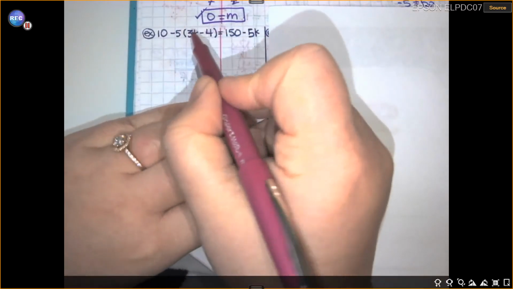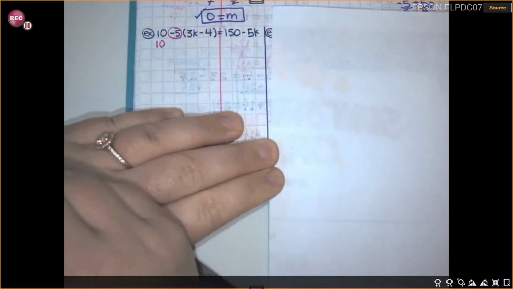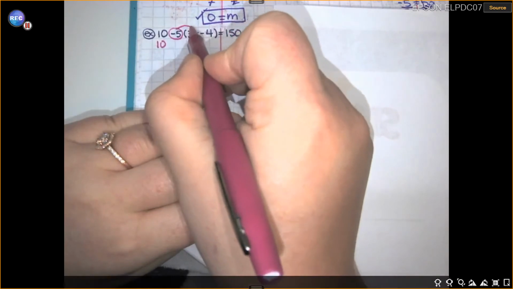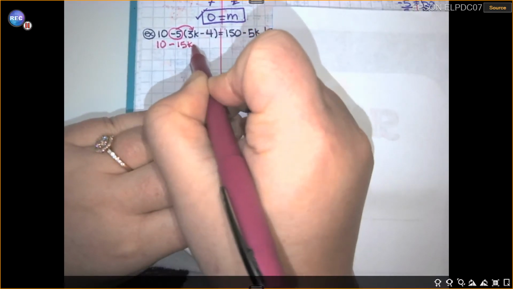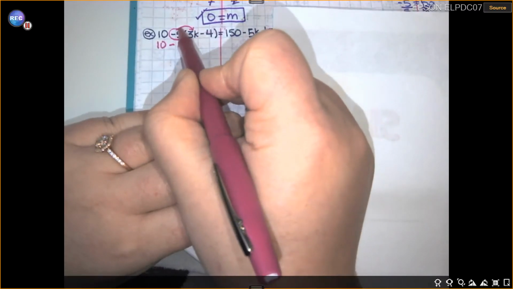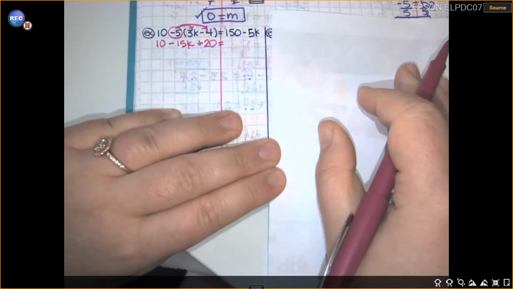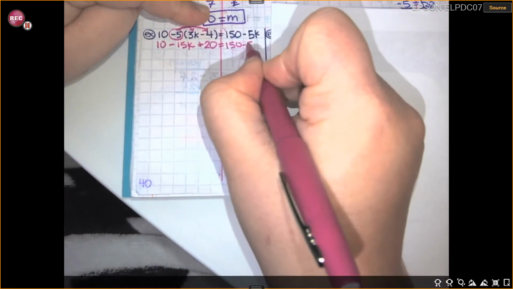Now, I mentioned if there's a minus sign, you need to take it with you. So notice here that this is minus 5. I'm going to treat it like a negative 5. So if nothing happens to the 10, bring that guy down. Okay? So I need to do negative 5 times 3k. So you just do the numbers times each other. Negative 5 times 3 is negative 15. Bring the k. Then I do negative 5 times negative 4, and that becomes positive 20 equals. Okay? Then on this side, there's nothing to distribute. Leave it the same. 150 minus 5.